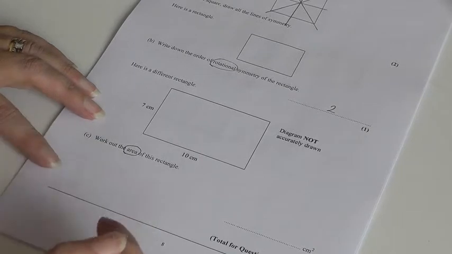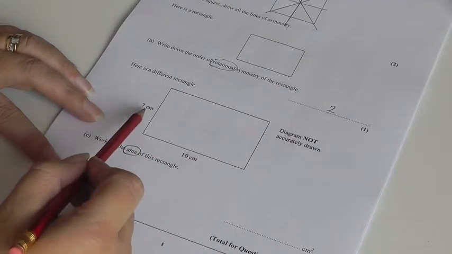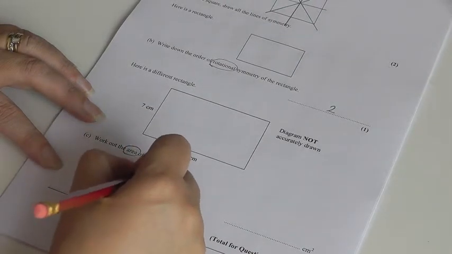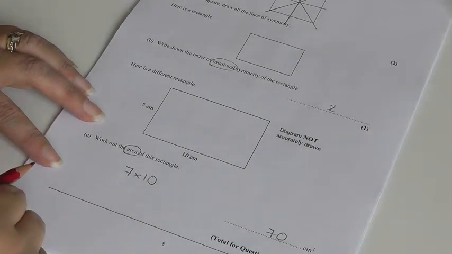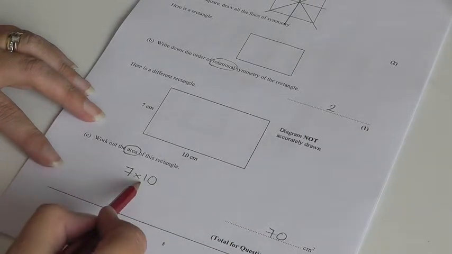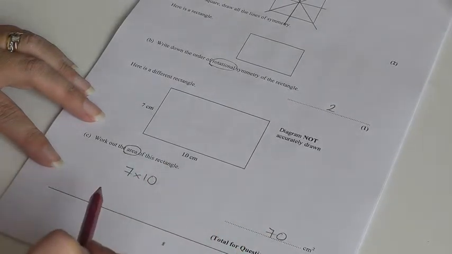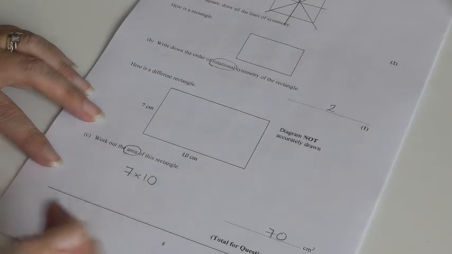So check that you're doing area, and then you should remember the area of a rectangle is the length times the width. So you need to do 7 times 10, which is 70 centimetres squared. It's worth writing down the calculation you would do, because if you do accidentally mess up the multiplication, you can still get a mark for knowing what you needed to do.